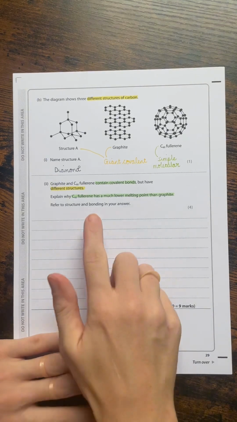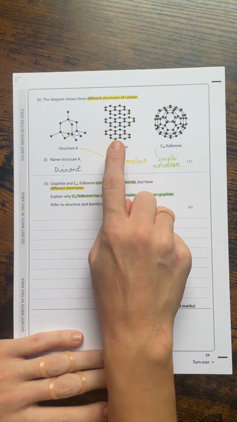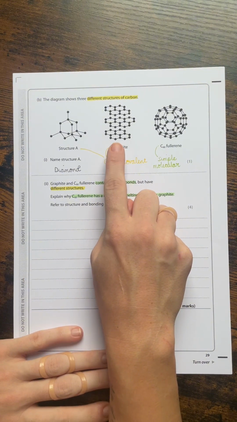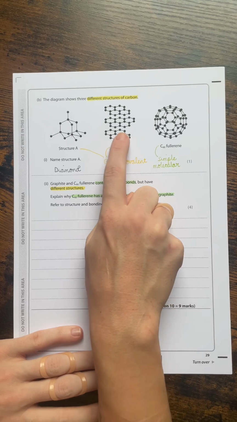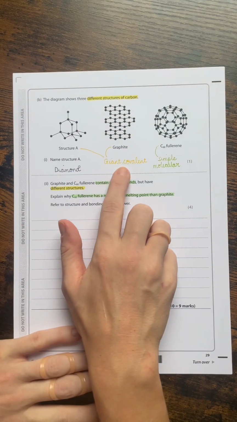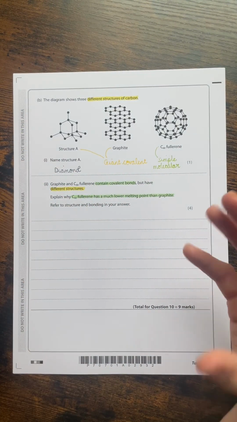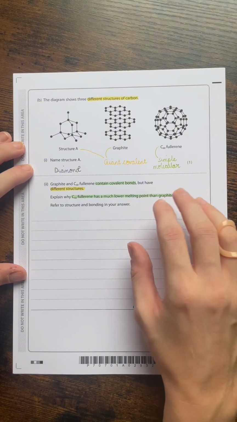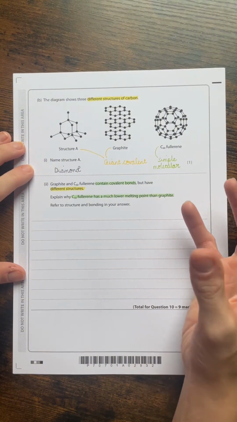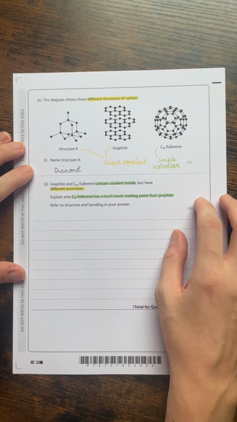So that's where the bonding bit then comes in, because when we are trying to melt graphite, we need to break all of the covalent bonds between all of the carbon atoms. And the word giant here isn't referring to overall size, it's referring to the number of carbon atoms and the number of covalent bonds between all of those carbon atoms, and all of those bonds would need to be broken.